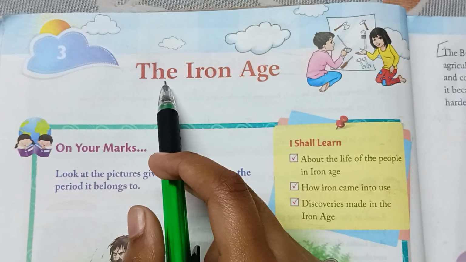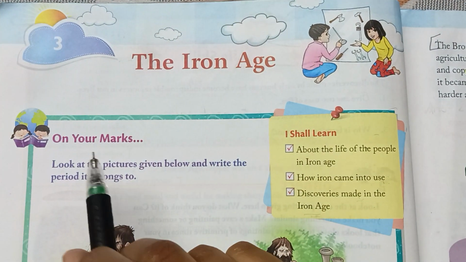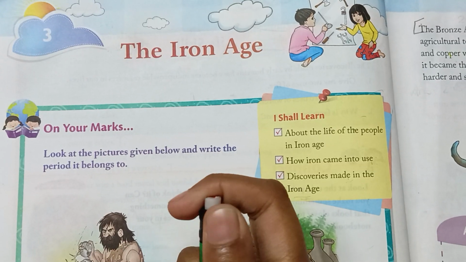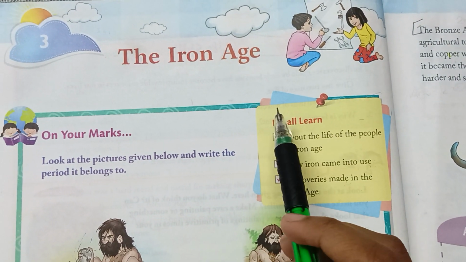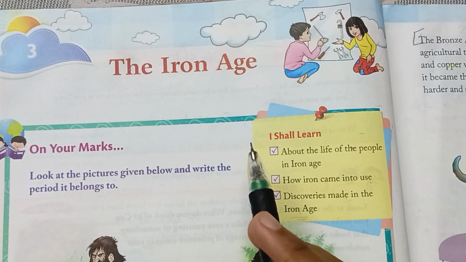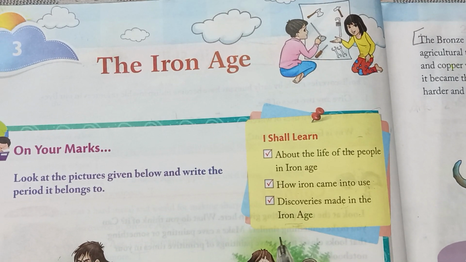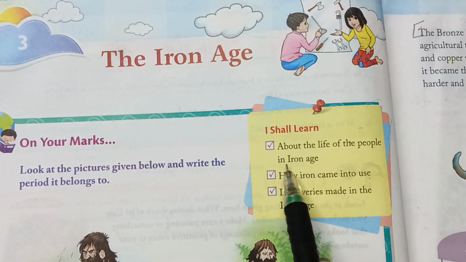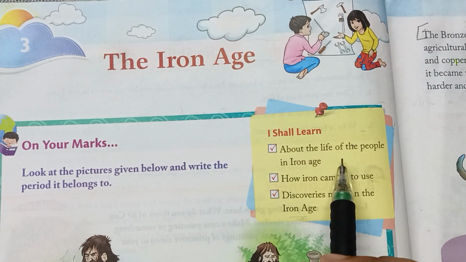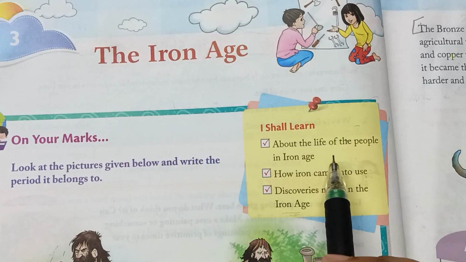All, today we are going to learn about the Iron Age, chapter 3. Now first come to the yellow box that is given aside. This yellow box tells us what we are going to learn and what we are going to come across while learning this chapter. First, about the life of the people in the Iron Age. First, we will know about how the people lived during this age.